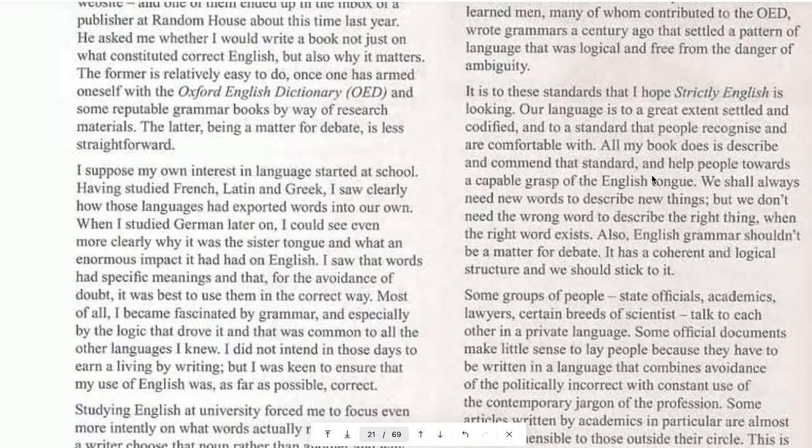Paragraph 4, line number 6 from the bottom. That should be, we shall always need new words, right?